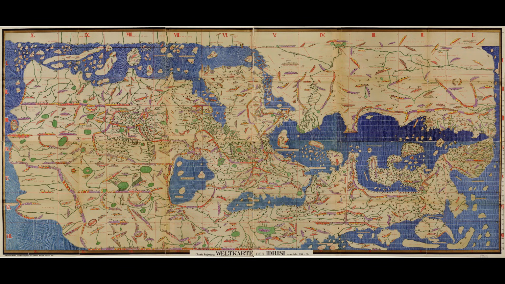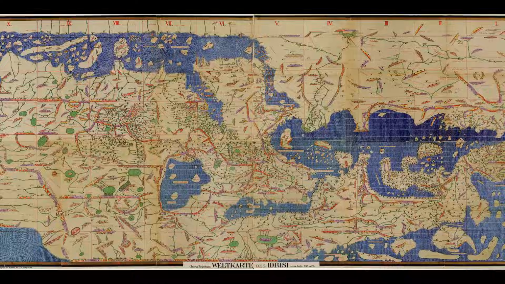At first glance, it looks alien. That's because Islamic cartographers put south at the top, so you're looking at the world upside down. First, let's talk about what is missing. Do not look for the USA or South America.